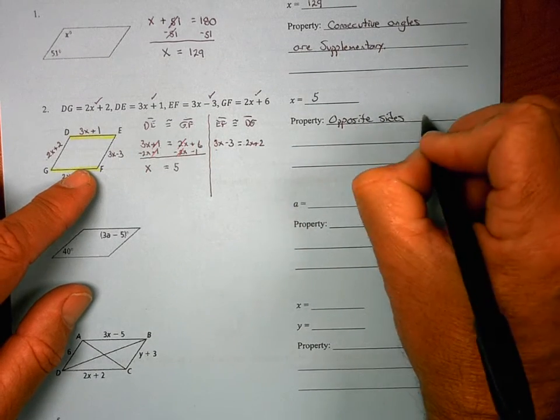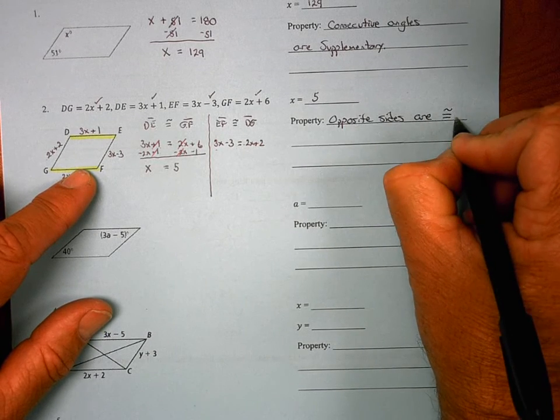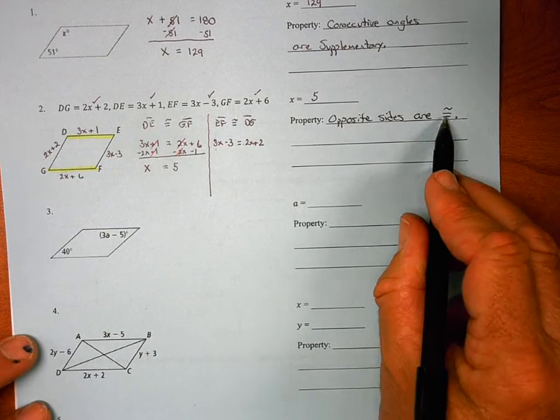Okay, and so that would be the property. All right, I'm going to use the congruent symbol instead of writing out the word. Hopefully you're okay with that. And if you're not, make your own video and write out the word congruent there.